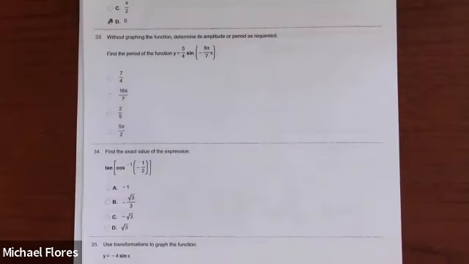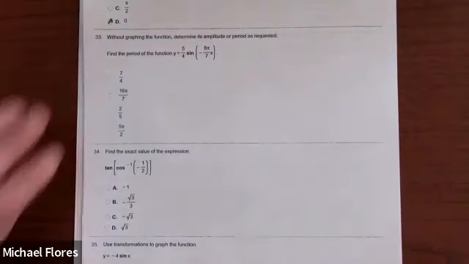Okay, for 33, find the period of the function. Here is the value in front of x. So 2 pi over negative 8 pi over 7. That's the same thing as 2 pi divided by negative 8 pi over 7, which is the same thing. Let's keep, change, flip.